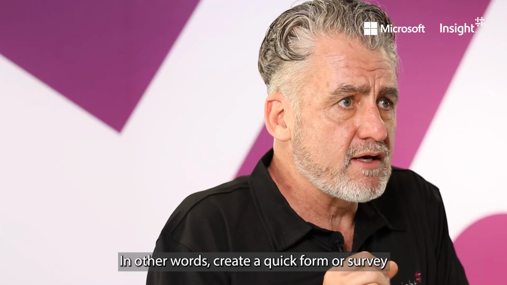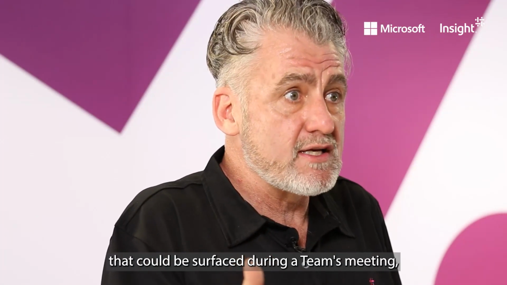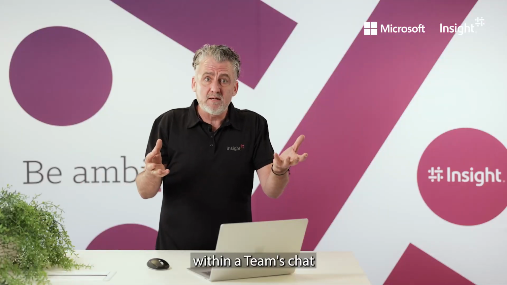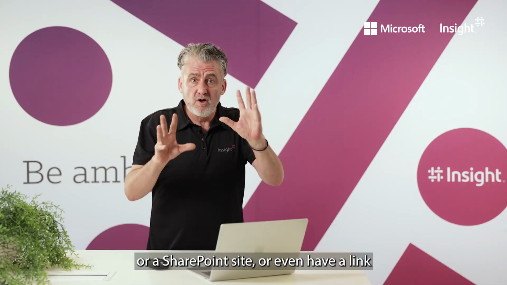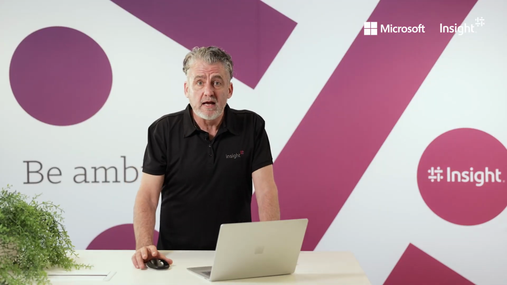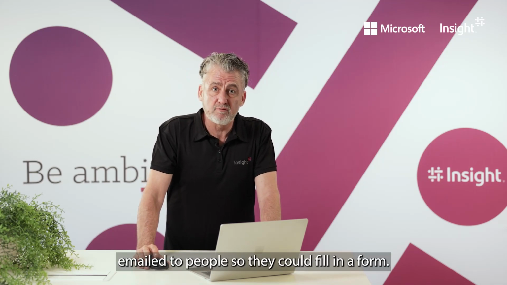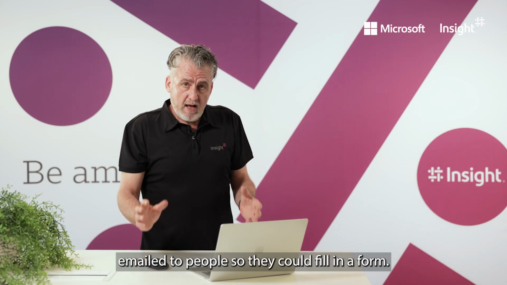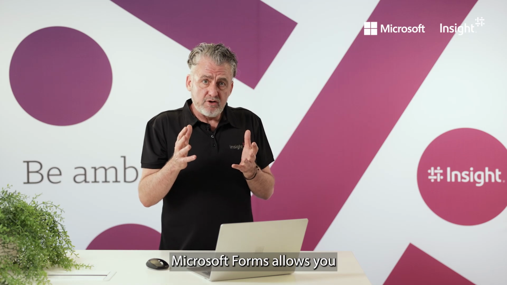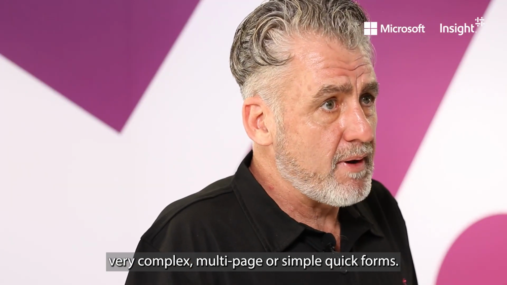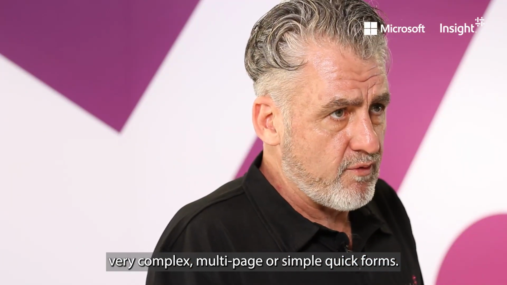In other words, create a quick form or survey that could be surfaced during a Teams meeting, within a Teams chat or a SharePoint site, or even have a link emailed to people so they could fill in a form. Microsoft Forms allows you to create these very complex multi-page or simple quick forms.